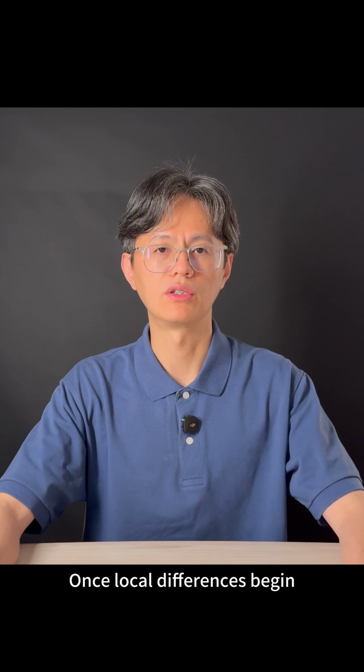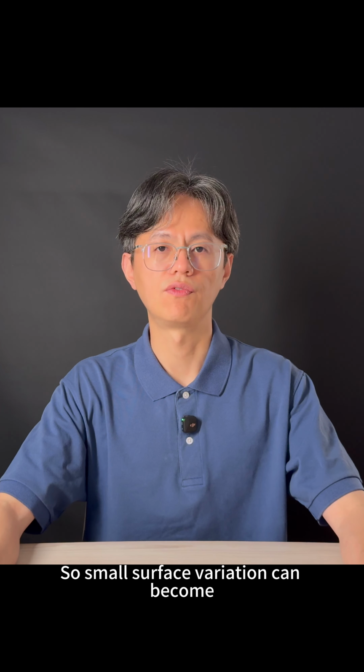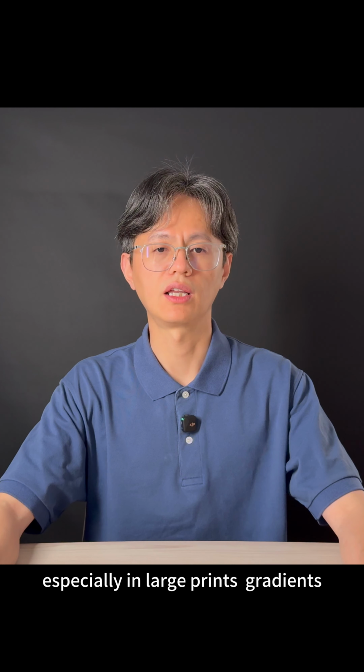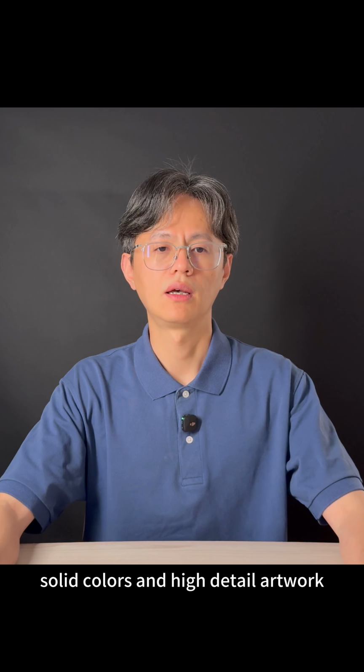Once local differences begin, they influence how later droplets join the layer. So small surface variation can become visible print inconsistency, especially in large prints, gradients, solid colors, and high detail artwork.